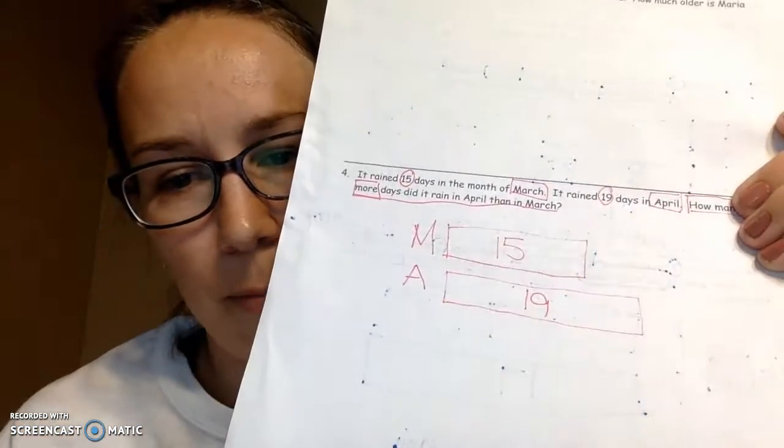Which number is bigger? 15 or 19? 19. So my rectangle for April should be longer than my rectangle for March. And that represents 19.